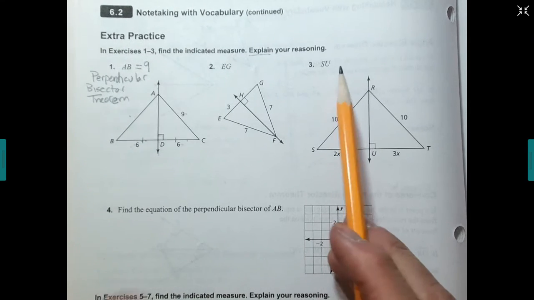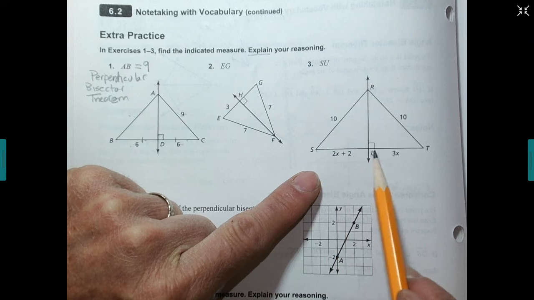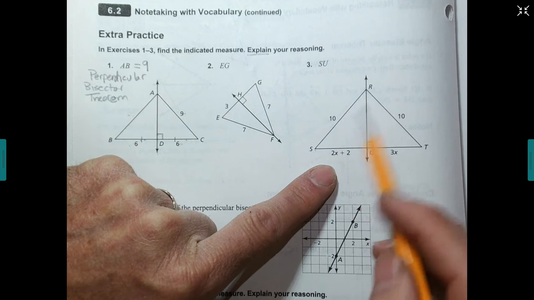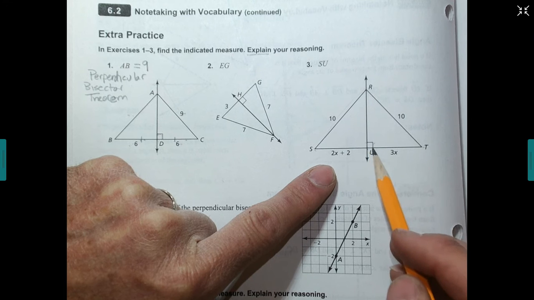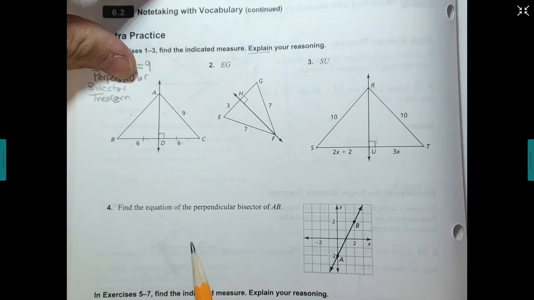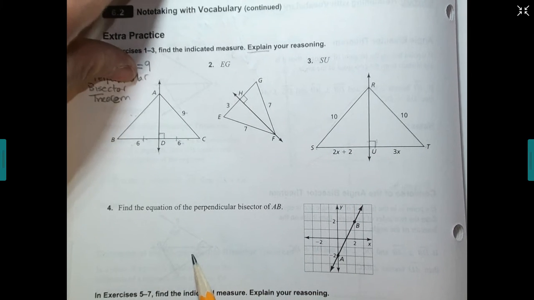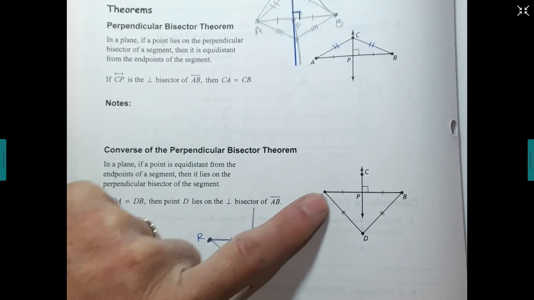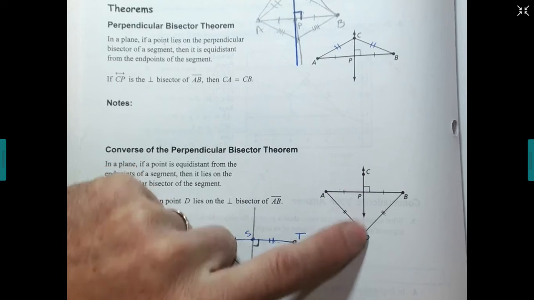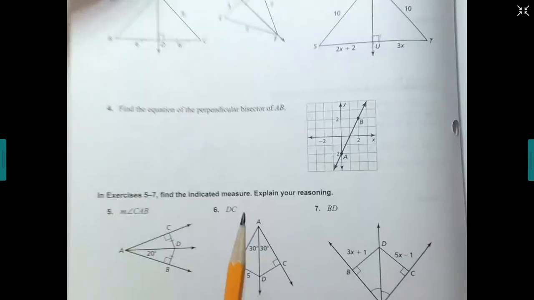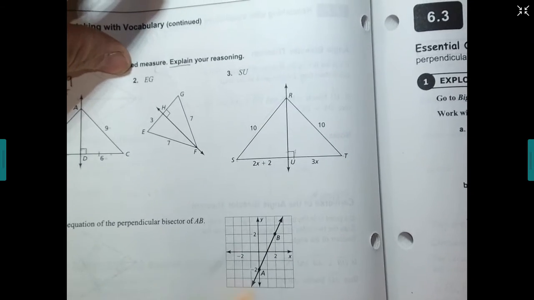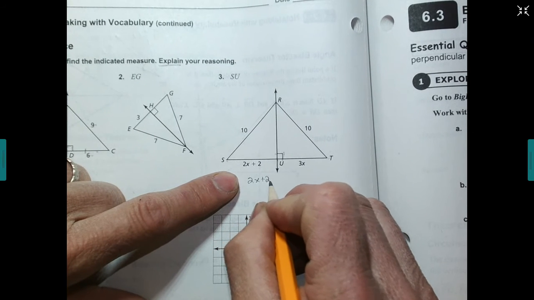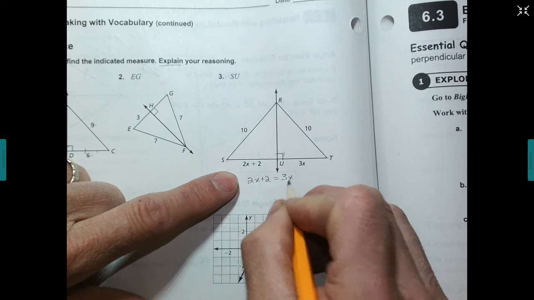Number 3. We want to find out the length of SU. So this is equal to this, and this is perpendicular. So based on the converse bisector theorem, if I have two that are equal and a perpendicular bisector, it means that these two are equal. So that means that this 2x plus 2 is equal to 3x.